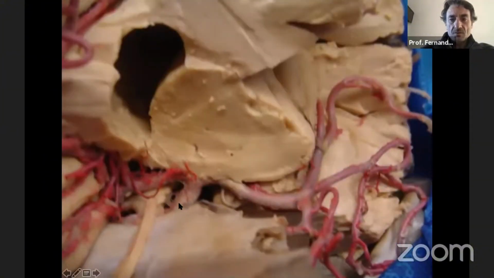This is another view with the carotid artery, olfactory tract, optic tract, the A1 segment, the perforator arteries, and the relationship of the A1 segment with the ganglionic basal region, the head of the caudate nucleus, the ventricle, the corpus callosum, and the anterior arm of the internal capsule.